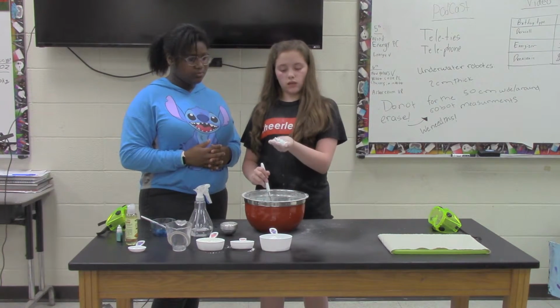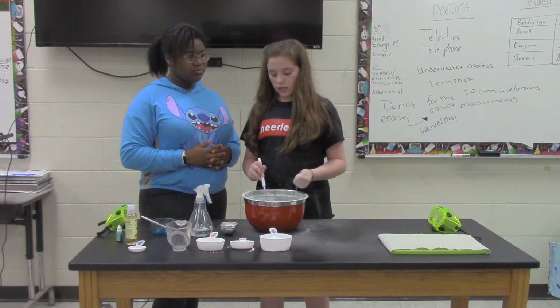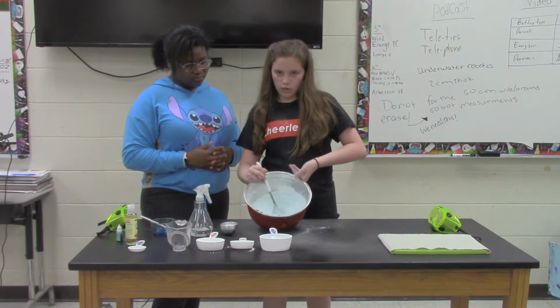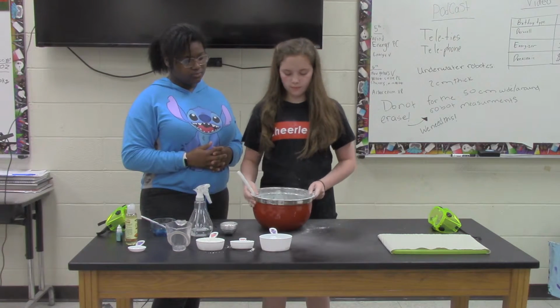So this should be good. See, it's holding together and it's not seeping through my fingers. That's what we want. Now we're just going to take this mixture, blue now, perfectly blue, beautiful blueberry.